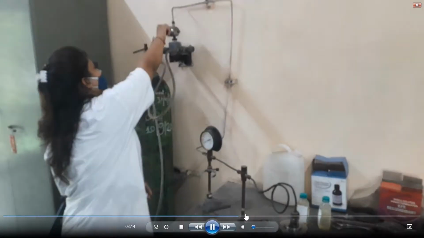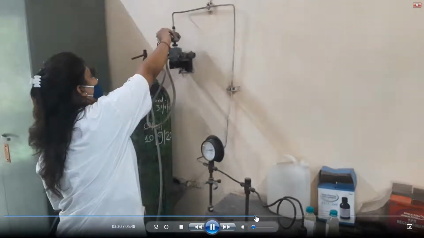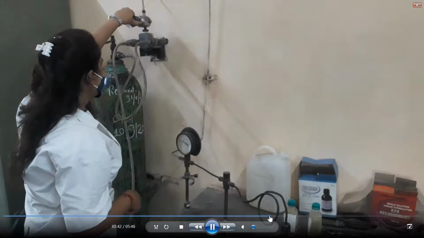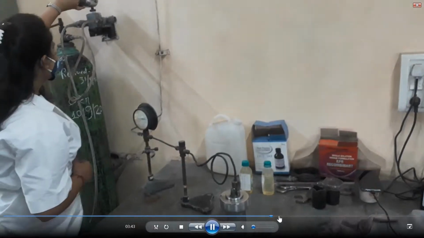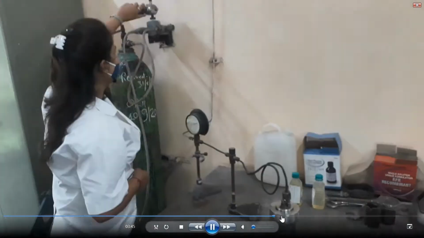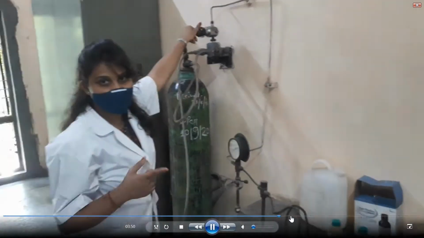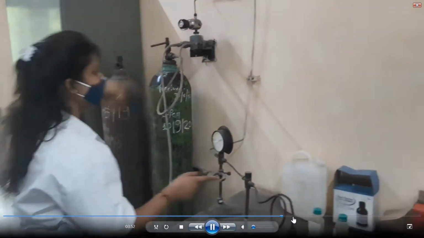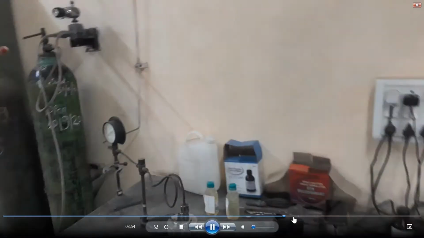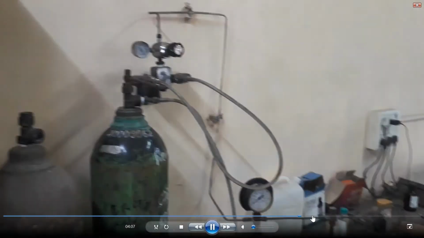Now she is starting the oxygen flow. When the spark is given from outside, with oxygen at high pressure, a small spark will burn the lignite or coal completely in a fraction of a second.